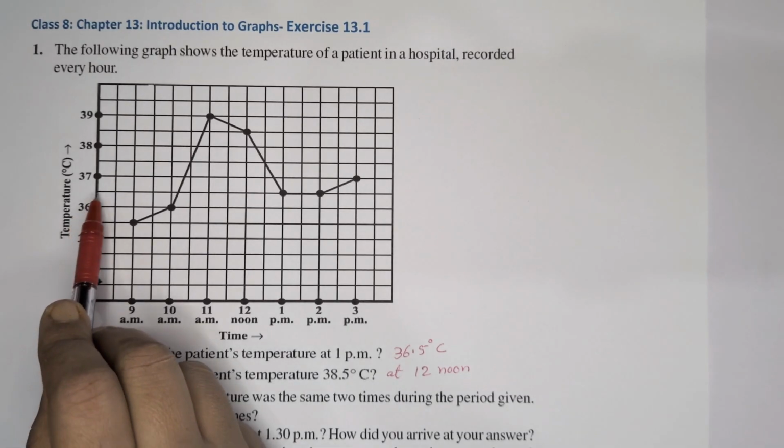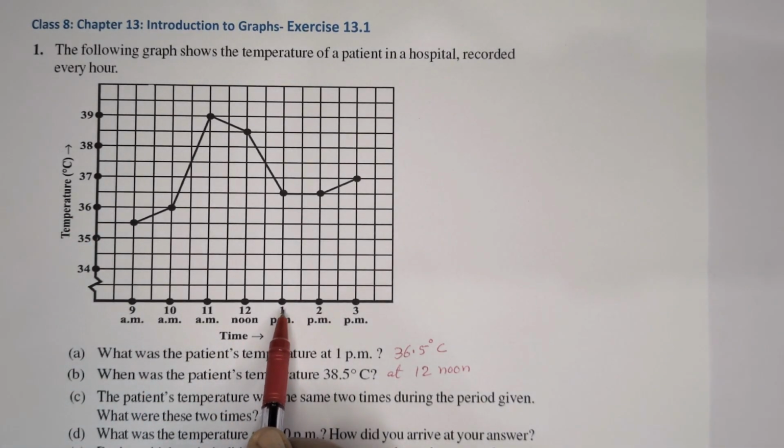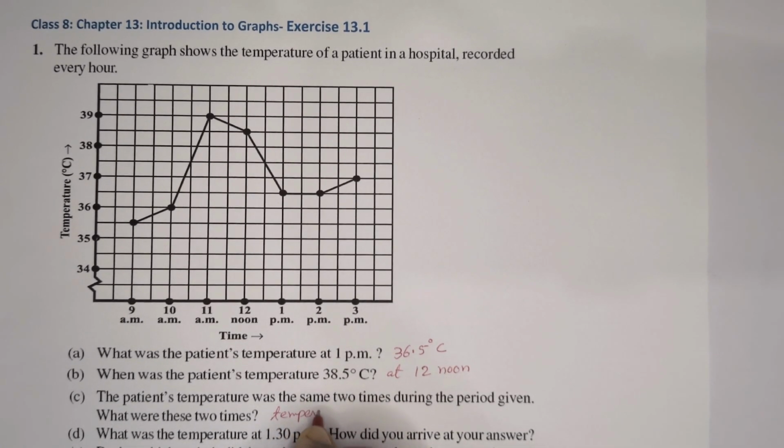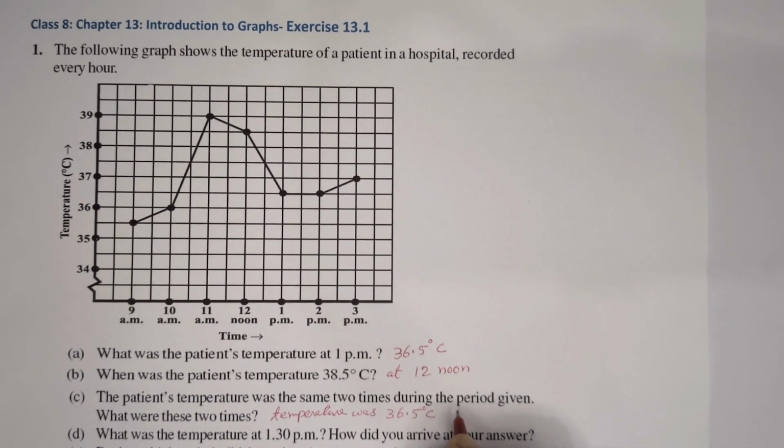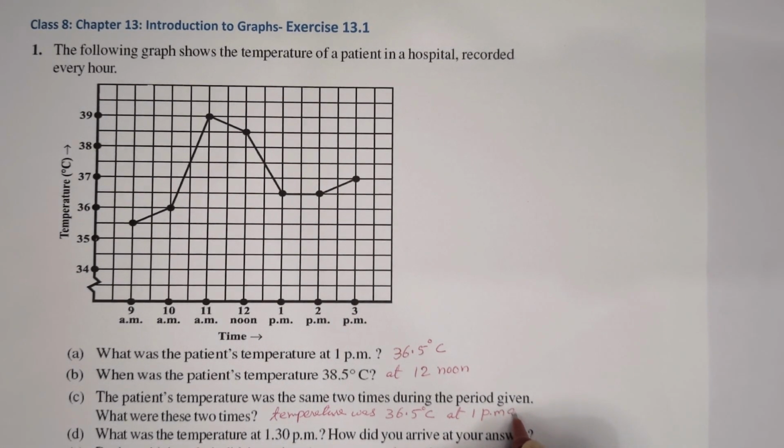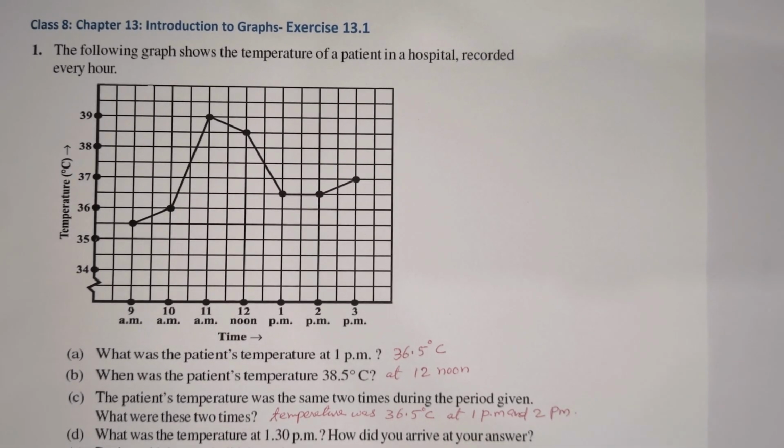Temperature was at 36.5 at 1 p.m. and 2 p.m. So we can write temperature was 36.5 degrees Celsius at 1 p.m. and 2 p.m.